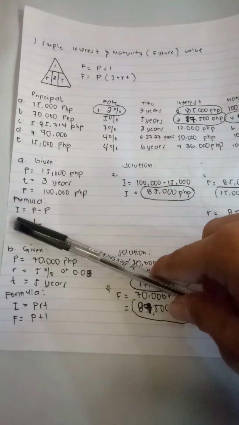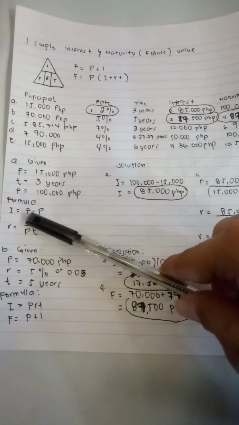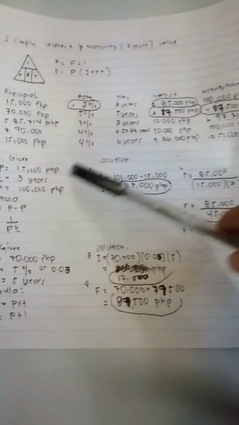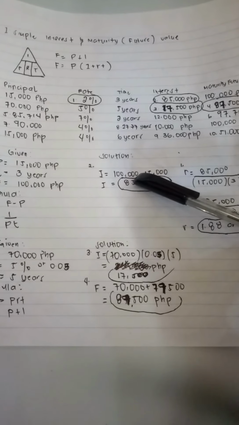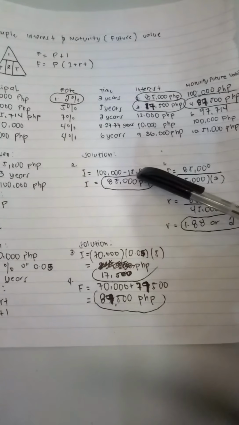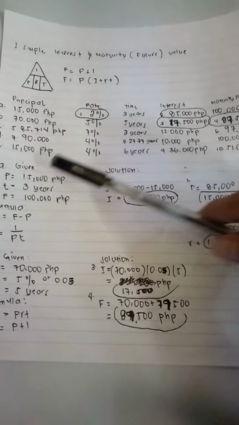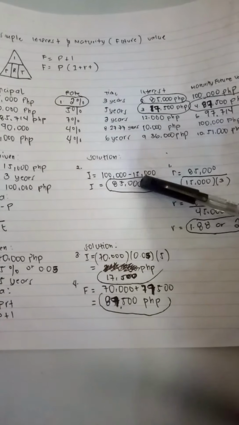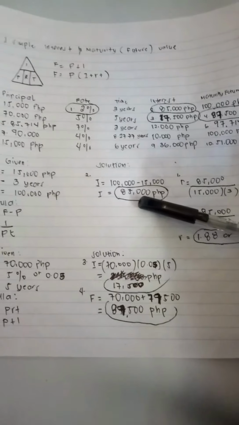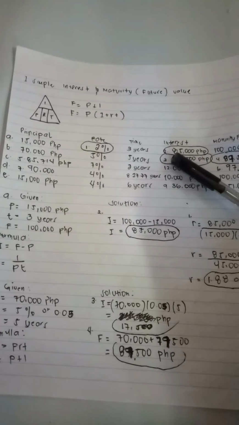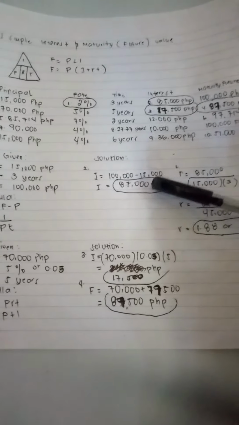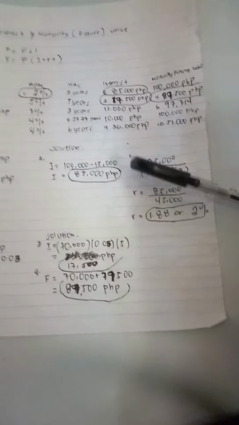Yung formula po kasi natin sa interest is yung maturity future value minus principal. 100,000 yung maturity future value, minus 15,000 yung principal. 100,000 minus 15,000 equals to 85,000. Bali, ito na po yung magiging interest natin. The next naman po, yung rate naman po natin yung sunod na kukuhanin.